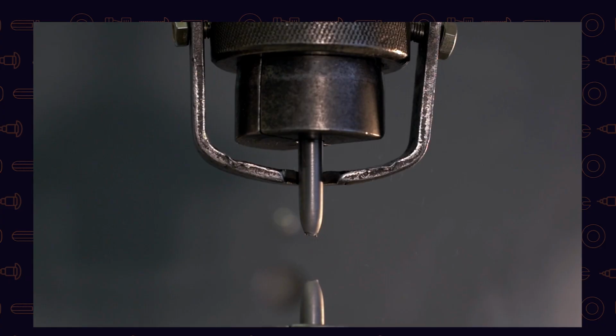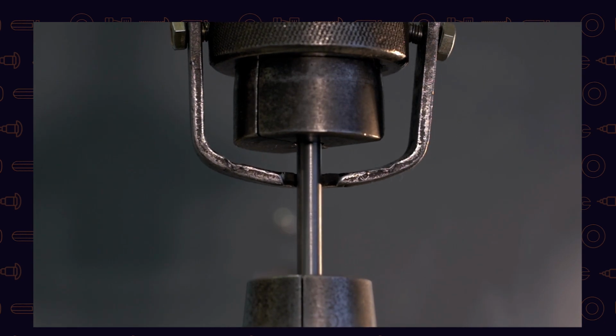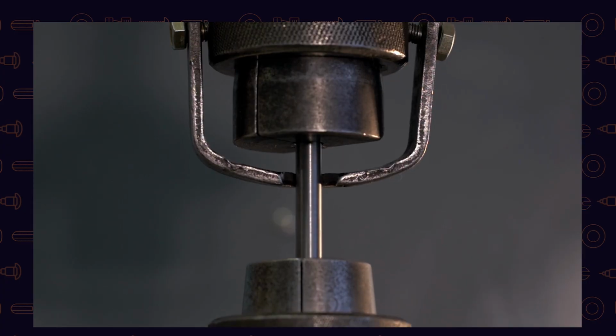The video clip we're showing is not necessarily a fastener, but it gives you the same representation. We can stretch this to a certain point with a normal fastener, and if we release that tension, it will go back to its original length.